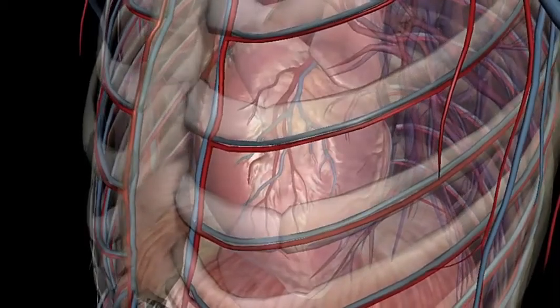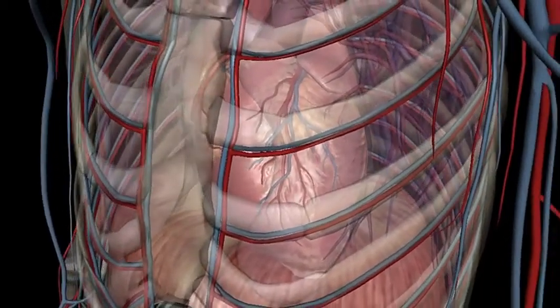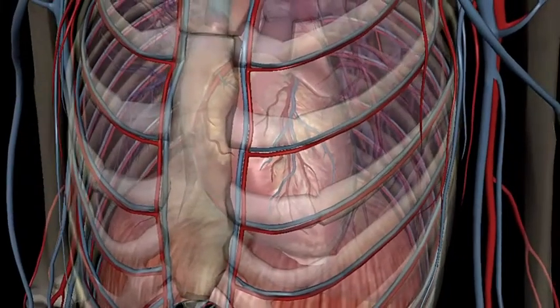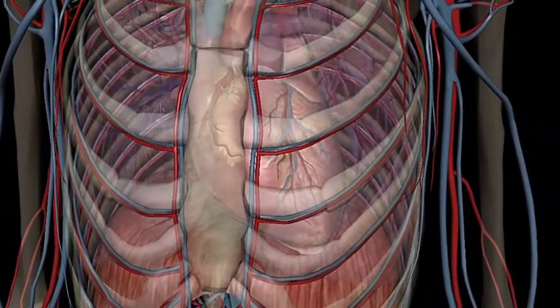The next section covers specific details about the heart wall and the chambers that form the inside of the heart.